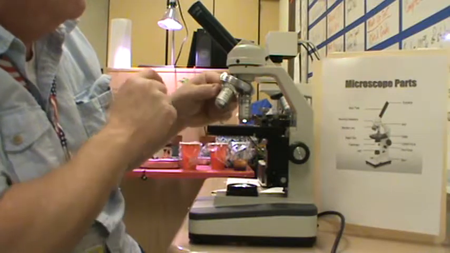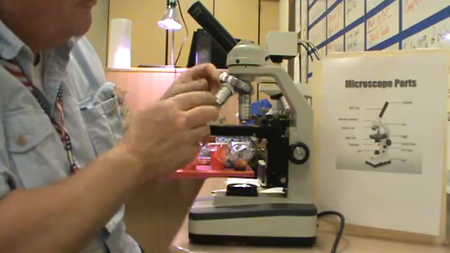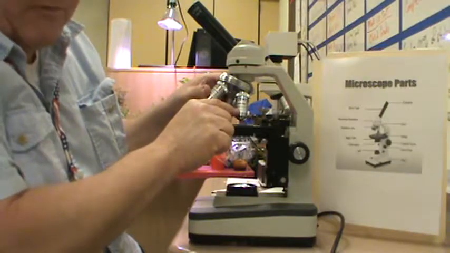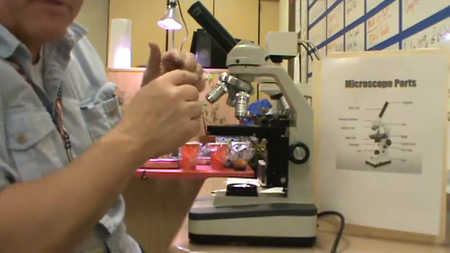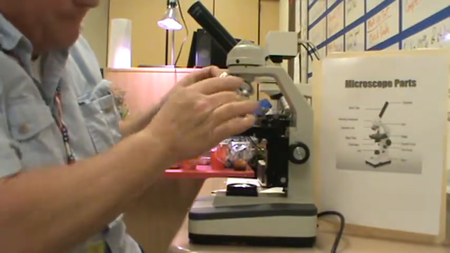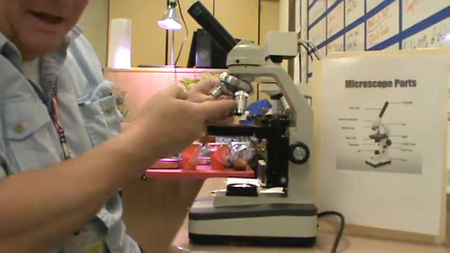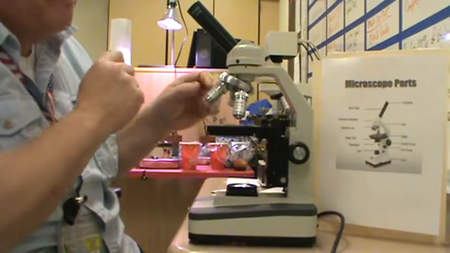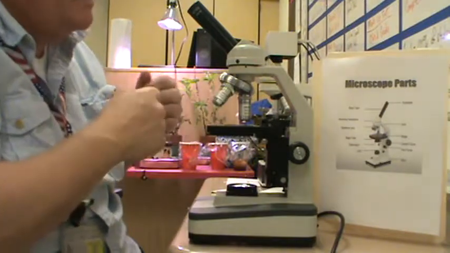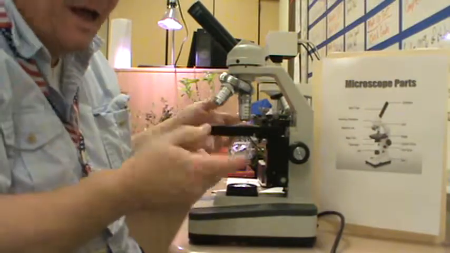The medium vision one here is 10 times 10, and on this particular microscope that would be 100. And then for the high power, this is 10 times 40, so that gives me a total viewing of up to 400 magnification. And in microscopes, there are usually 3: low power, medium power, high power. Nothing too fancy here. I do have a few microscopes that have 4 lenses. I told the students low power, medium power, high power, and then highest power.